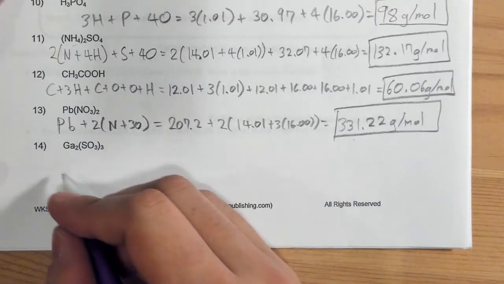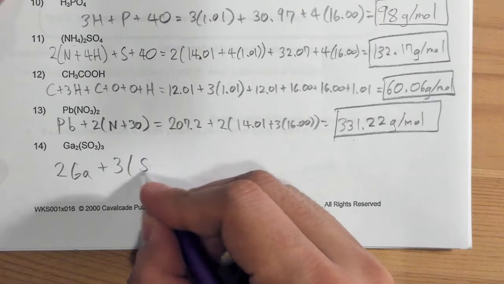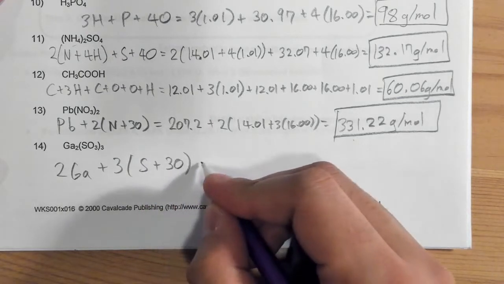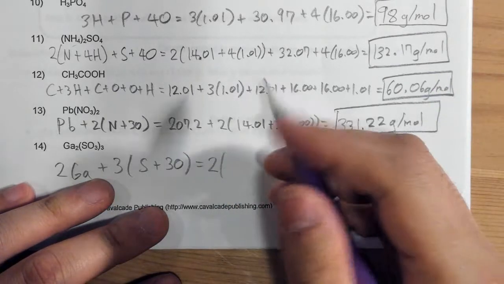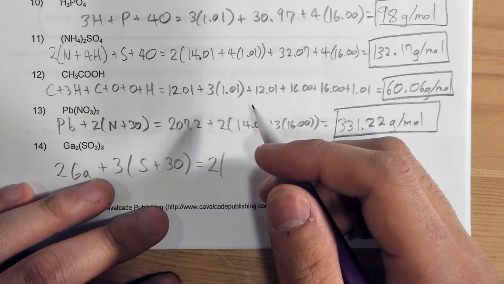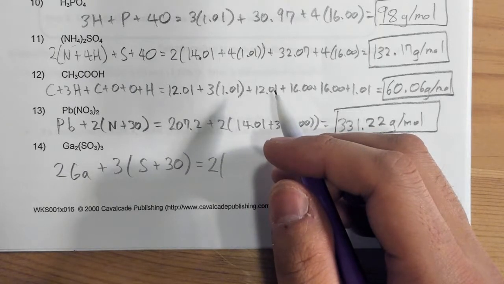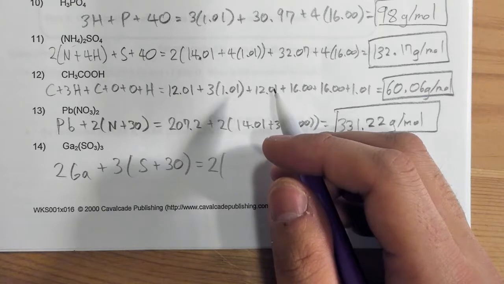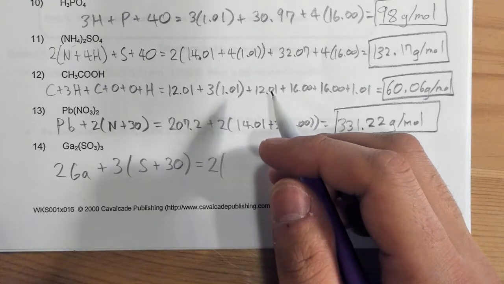Lastly, 2 times Ga plus 3 overall times S plus 3 O. So Ga, where's Ga? I believe it's gallium. I really can't find Ga. Oh my goodness, where's Ga? Alright, something is wrong with me.